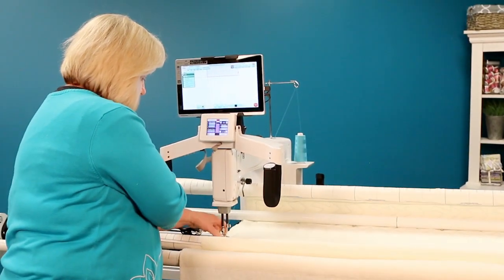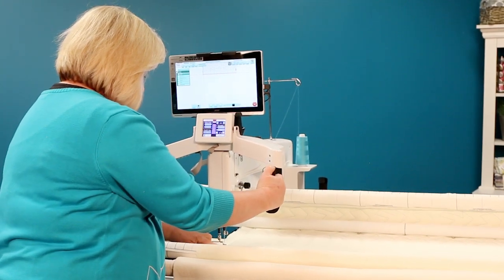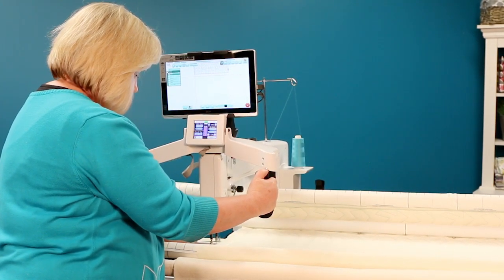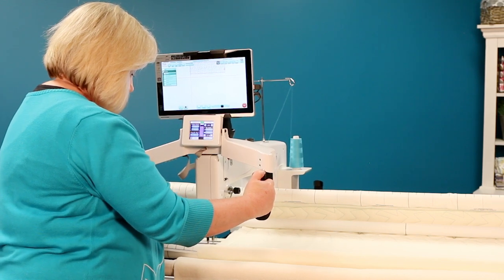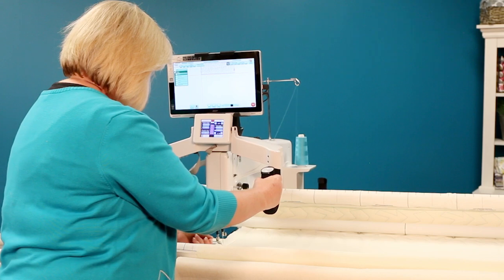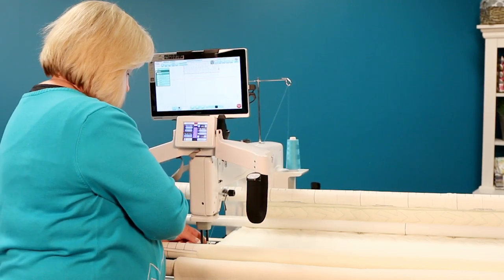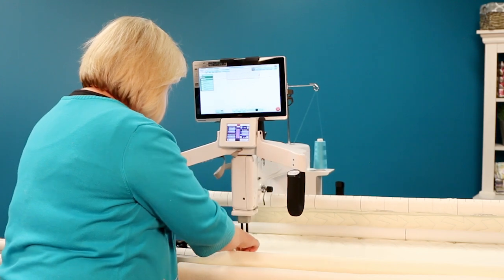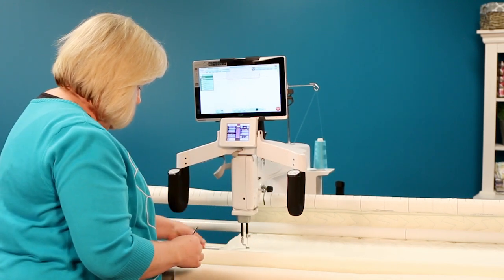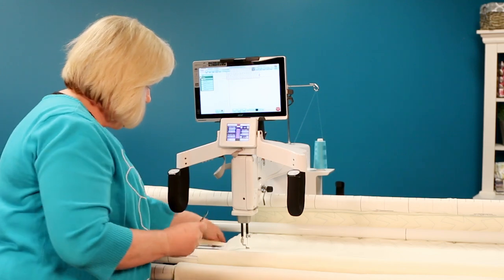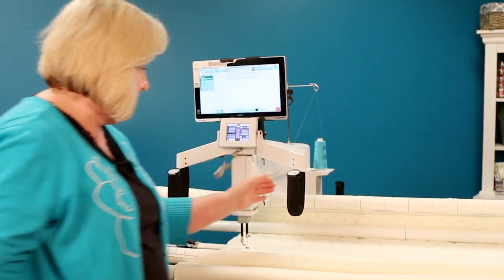So I can come over here and just stitch that down right as close to that edge as I can. Grab my scissors here and clip that off, because we don't want that thread hanging down and catching into our wheel. So I'll put that in my trash.